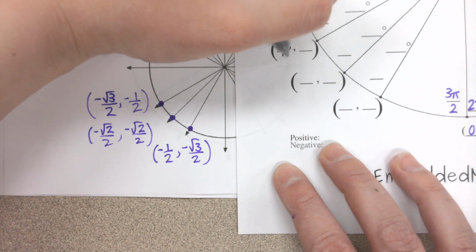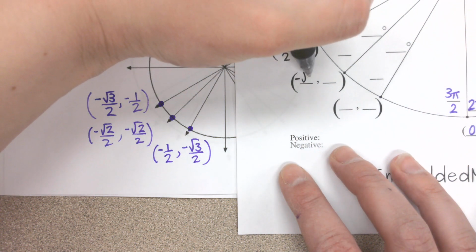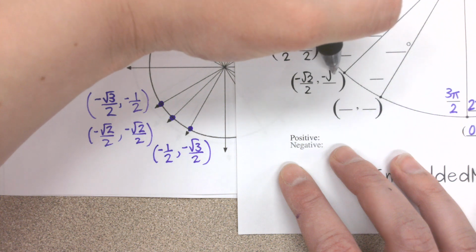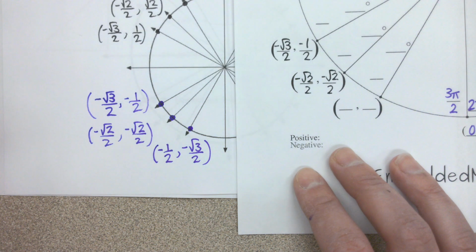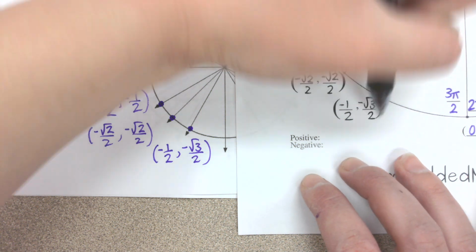Negative square root 3 over 2, negative a half. Negative square root 2 over 2, negative square root 2 over 2. Negative a half, negative square root 3 over 2.